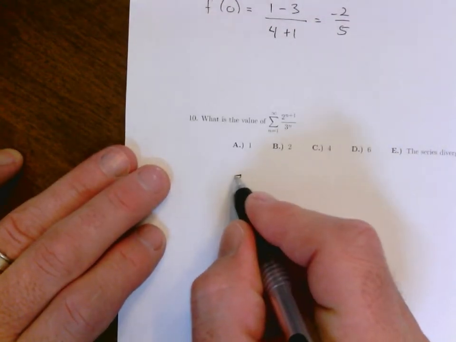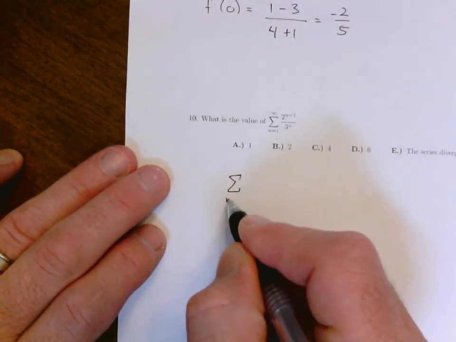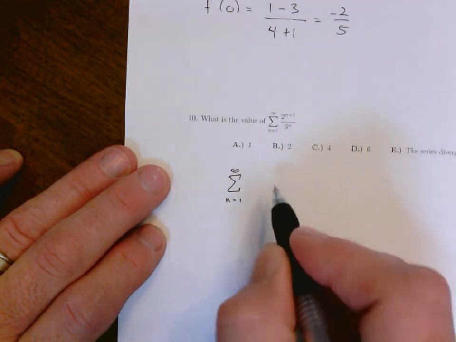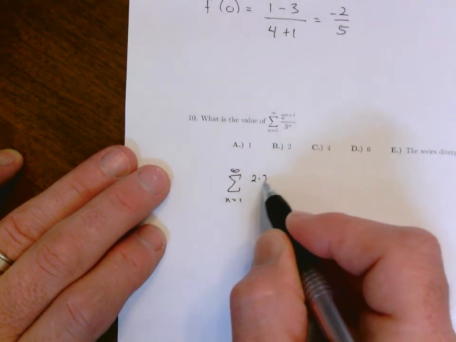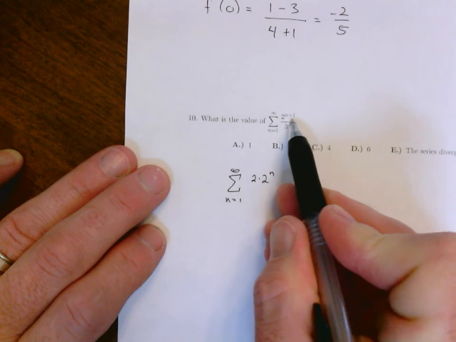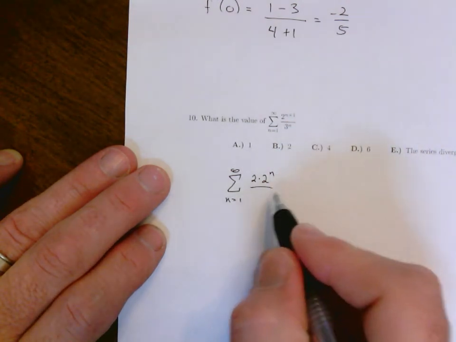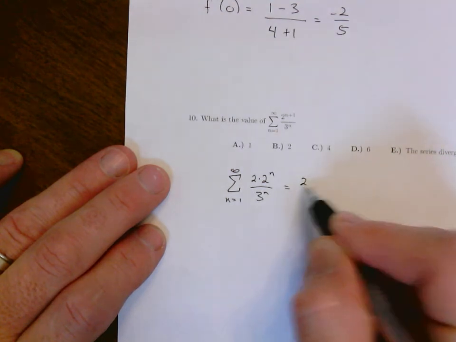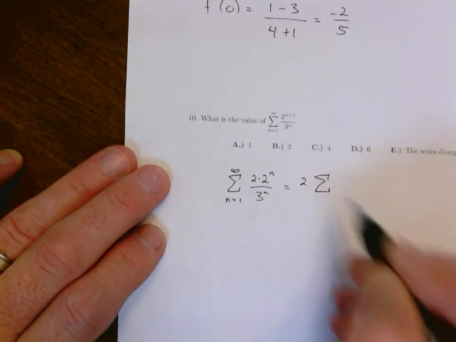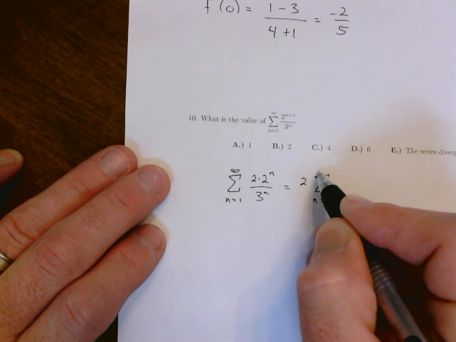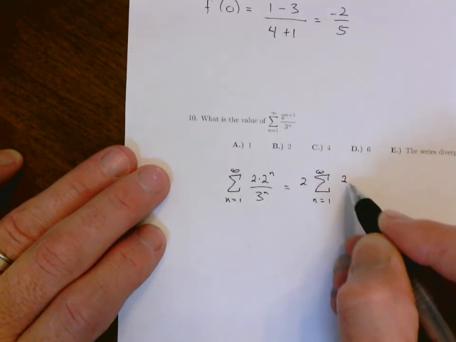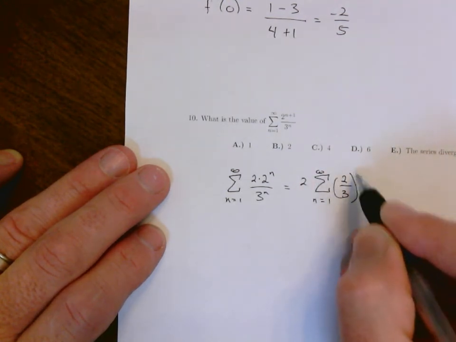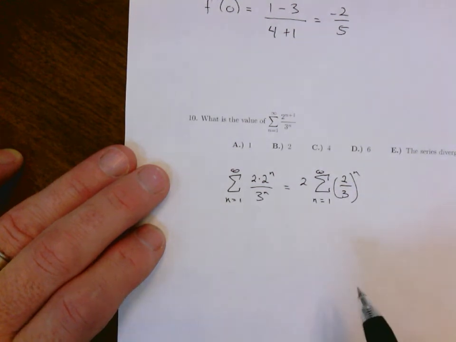So this is equal to the sum, as n goes from 1 to infinity, of 2 times 2 to the n, that's just rewriting this, all over 3 to the n power, which is equal to 2 times the sum, as n goes from 1 to infinity, of 2 over 3 to the power of n. 2 is just a constant, so I can bring it out front, and there's your geometric.